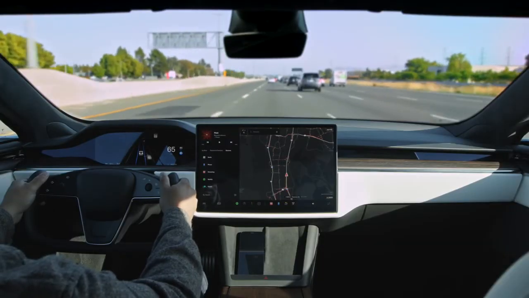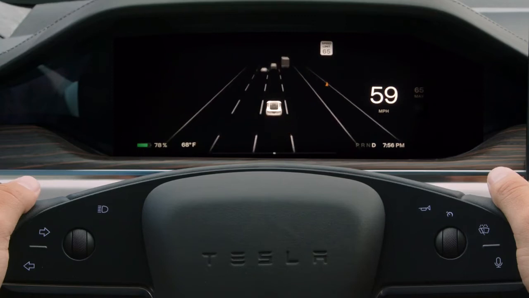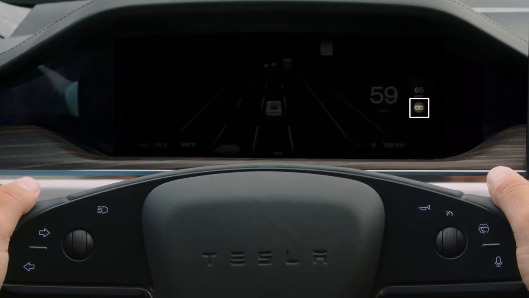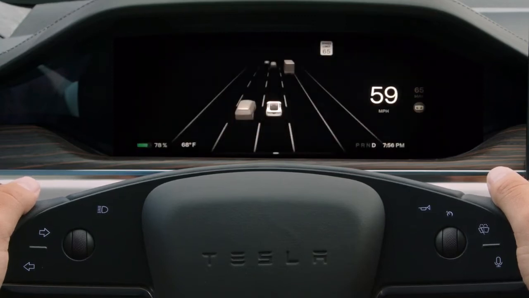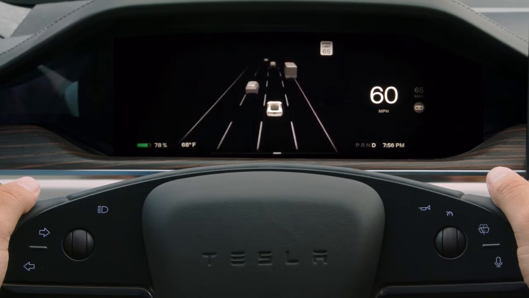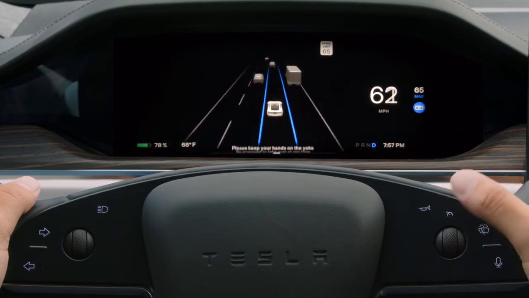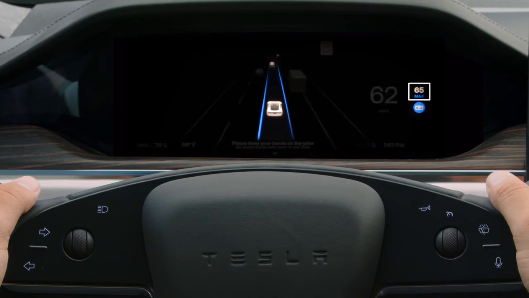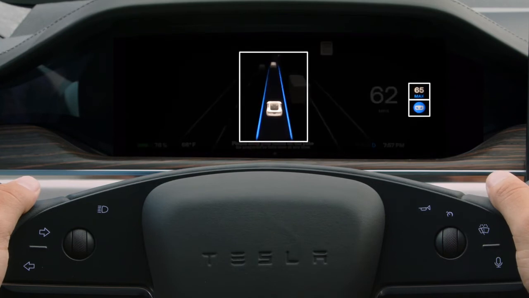Autosteer builds upon traffic-aware cruise control by adding steering assistance. A gray steering yoke icon appears here when Autosteer is available. To activate both TAC and Autosteer, press in on the right scroll wheel. The TAC icon, Autosteer icon, and the lane lines in the driving visualization turn blue.